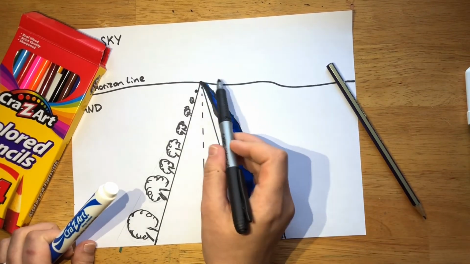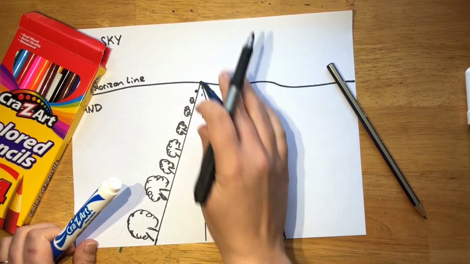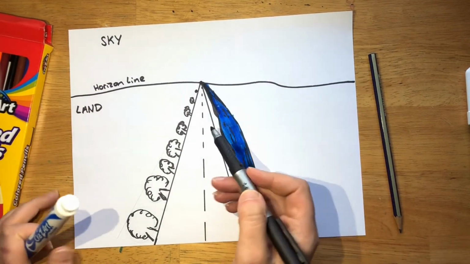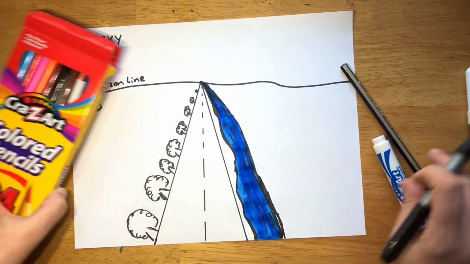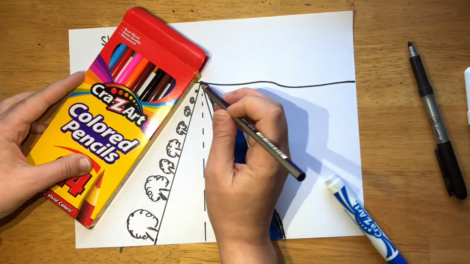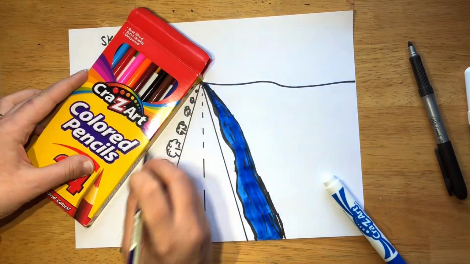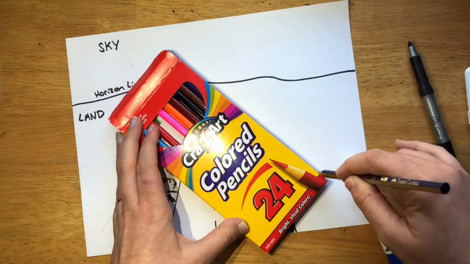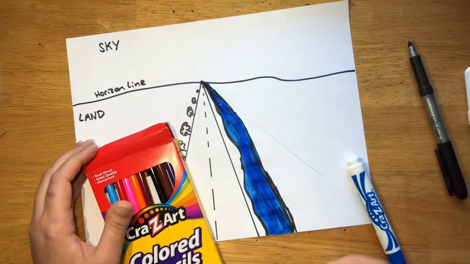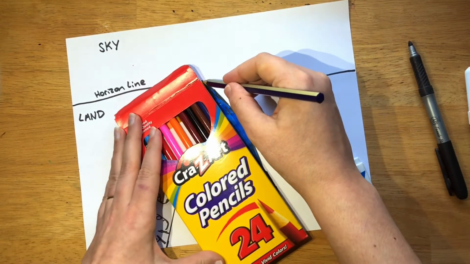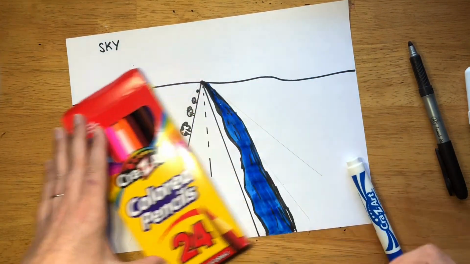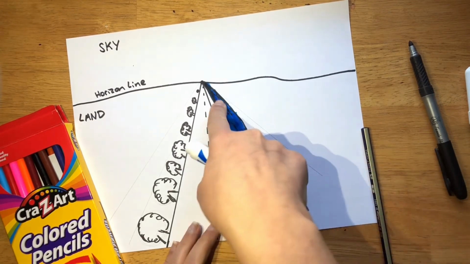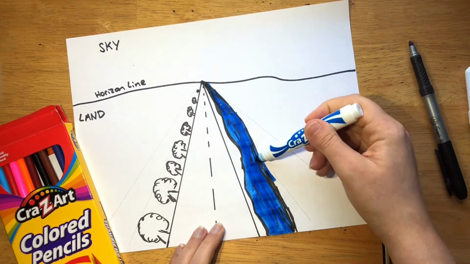We can also think about things back here that are going to be closer and smaller. Things further away are going to be bigger. And we can keep going in and adding. We could add more rows of trees. Remembering to give ourselves that line, and perhaps that river should have been a little bit wider over here because it's too wide back there.